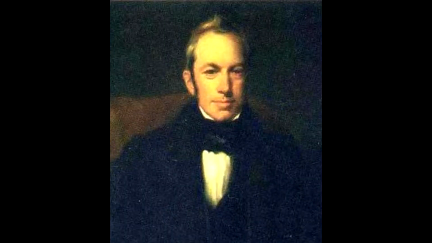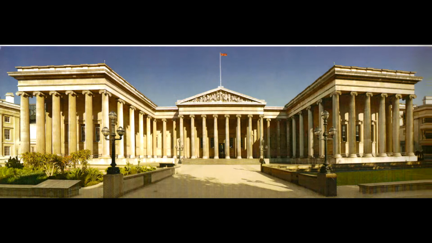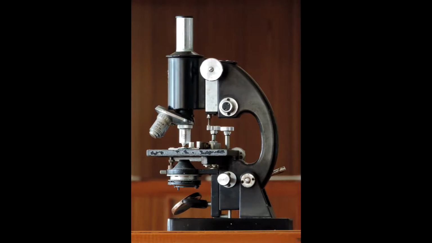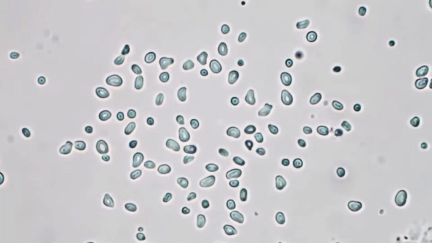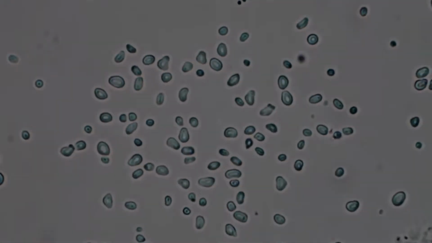The story begins in 1827 when Robert Brown was hired by the British Museum to open their botany department. In order to do this work, one day he looked at some pollen under a microscope. And like always, those pollens were vibrating in the water. And that was the first time Brown wondered why.